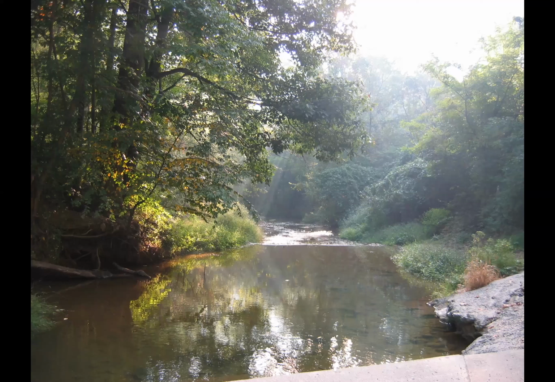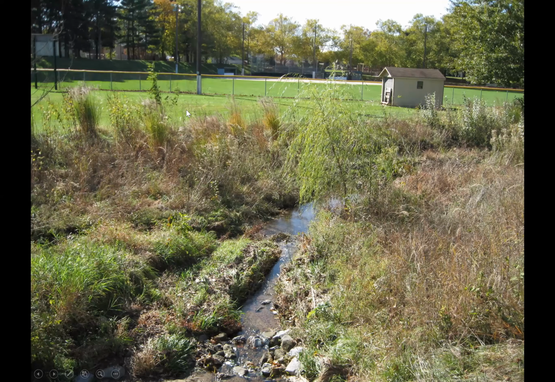This one might be the suboptimal to optimal. Yes, there's some concrete. We're on a bridge here, but it looks like it's fairly vegetated cover. Once again, we're looking for native cover. So if we see a lot of mile-a-minute or something like that, we might take that into account. Compared to something like this, where we don't have a lot of vegetated cover, because we have a shed, we have a baseball field, we have utilities. So we have to factor those kinds of things in. The stream might be better, but optimal-wise, the riparian vegetation zone might not be the best.